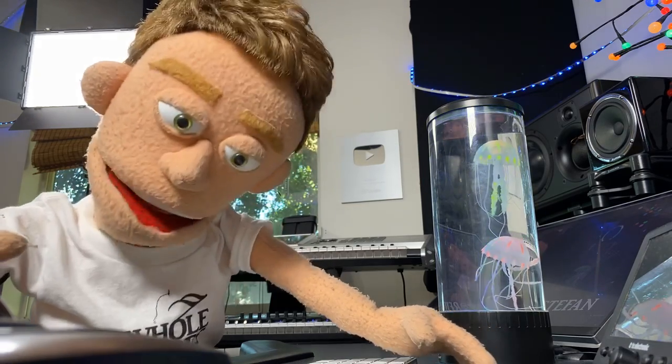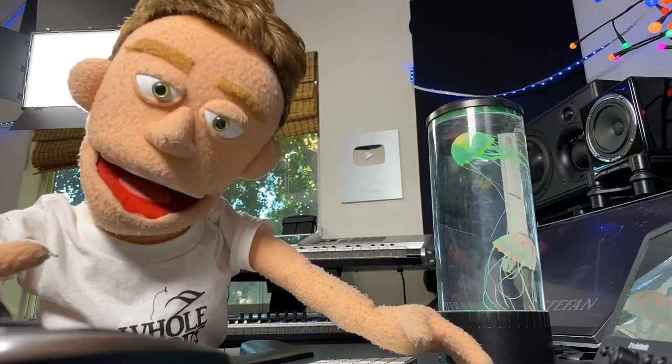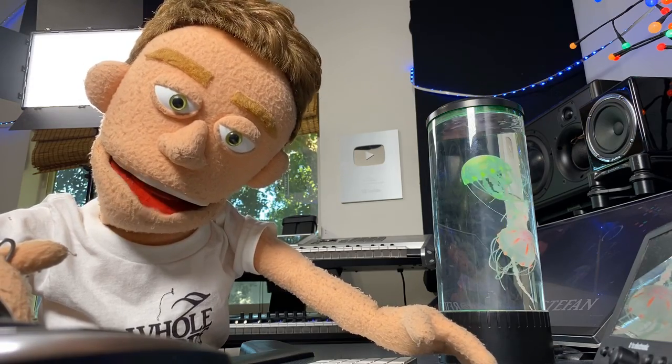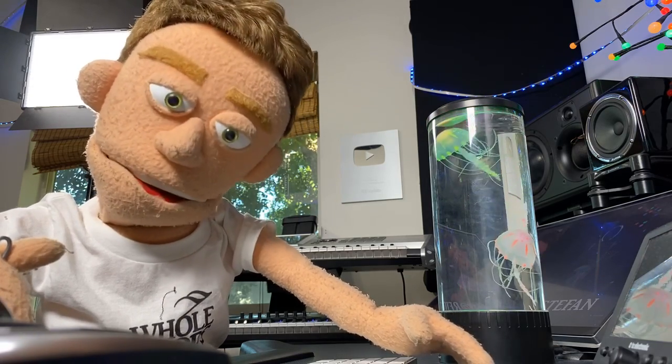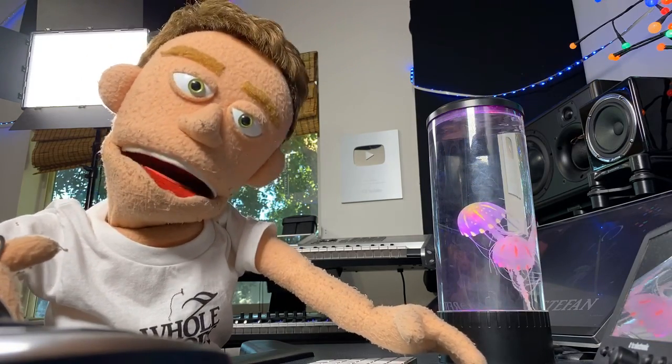Do I need an Apollo interface? No, you don't need one, but it is a luxury, let me tell you. Recording is easier. Headphone latency doesn't exist. And the plugins sound great, so it's just a breeze having an Apollo.